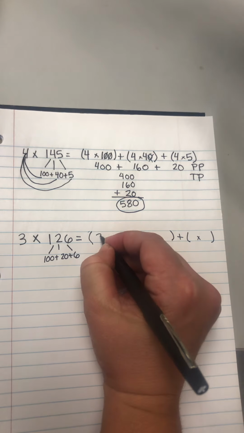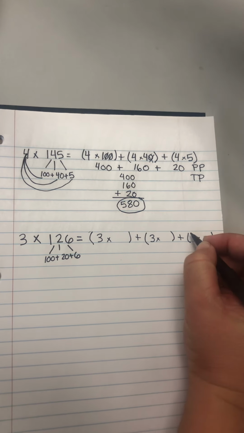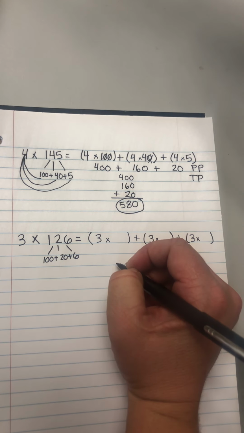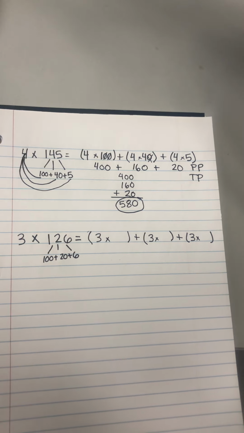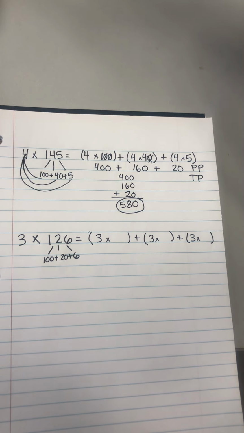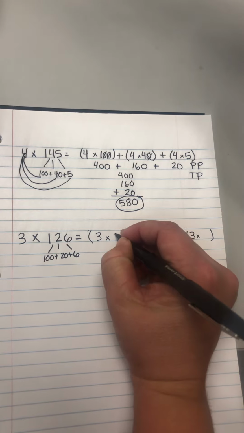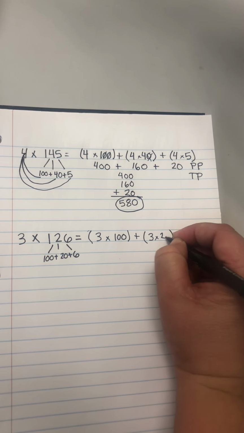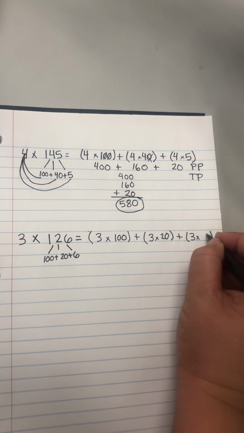Now put 3 in each one of these. Then I say 3 times. Oh, y'all are supposed to be telling me how to do this. I don't know why I'm sitting here doing it. Yeah. Y'all tell me what to do. You have to put the 100 next to the first 3. Uh-huh. Put a 20 next to the second 3. Yep. And put a 6 at the third 3.